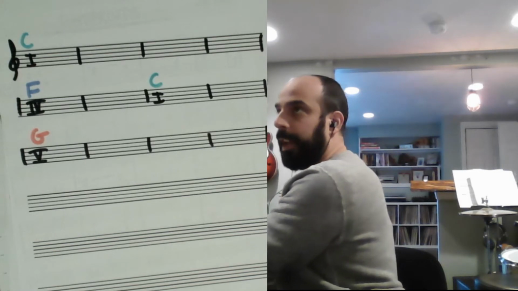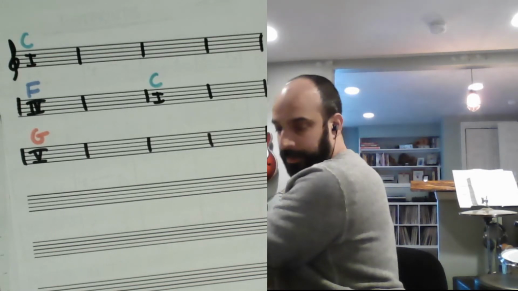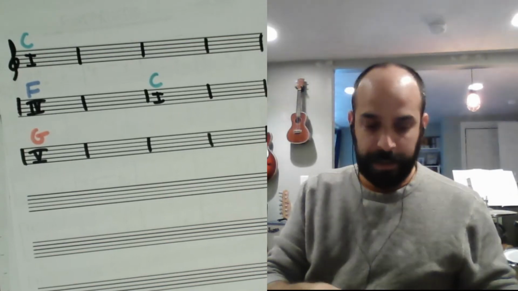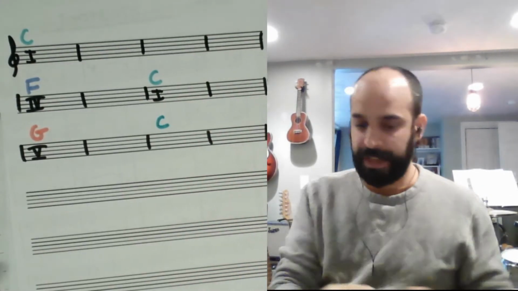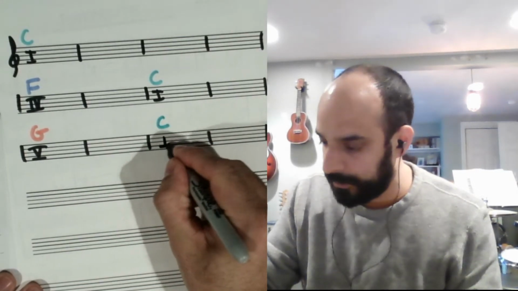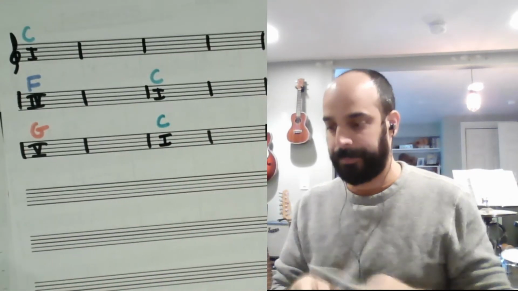And the 1 chord's going, hey, wait a minute here. You're trying to be the star of the show now. Not gonna happen. Same thing's going to happen to you. The 5 chord takes back half of the measures there.